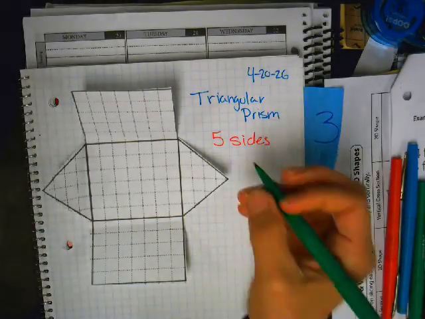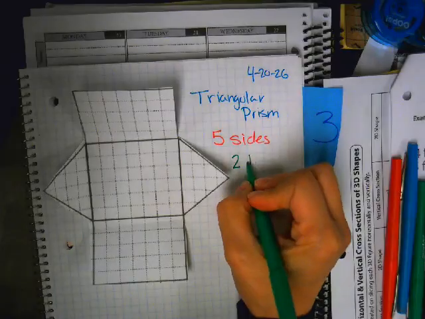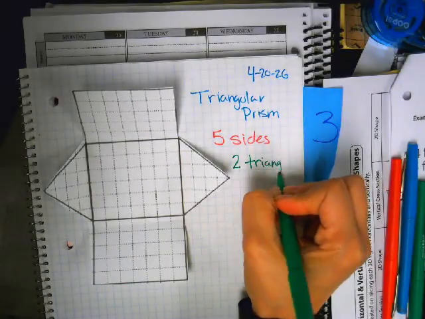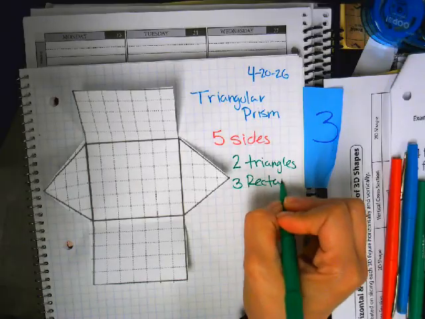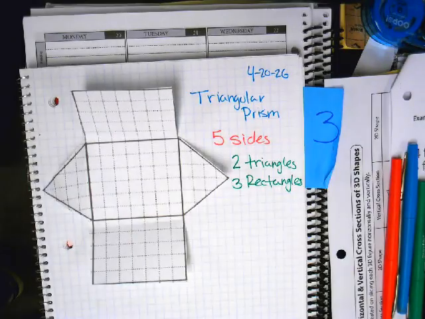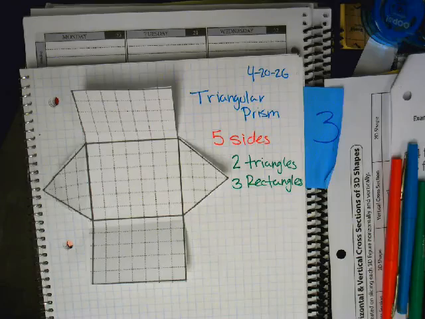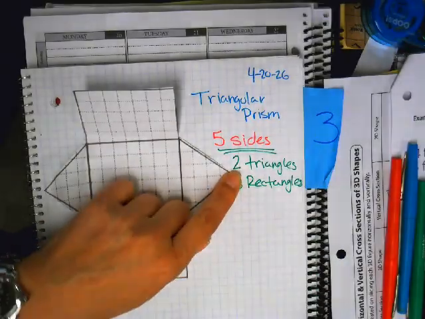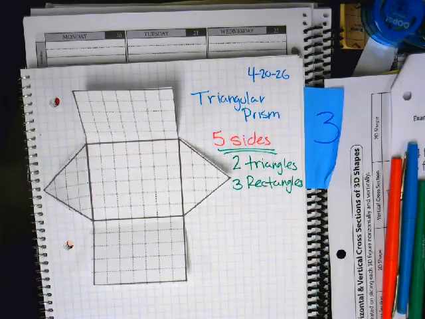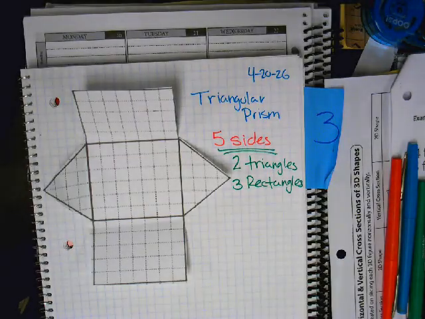Rectangles. So we have 2 triangles and 3 rectangles. So it has 5 sides made up of 2 triangles and 3 rectangles. You see that?